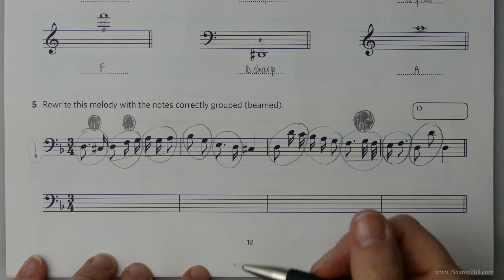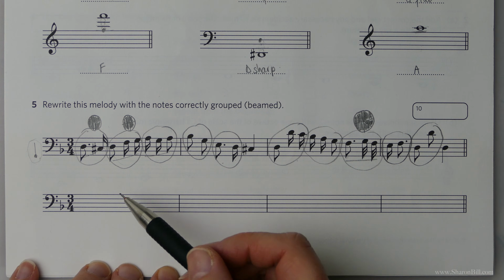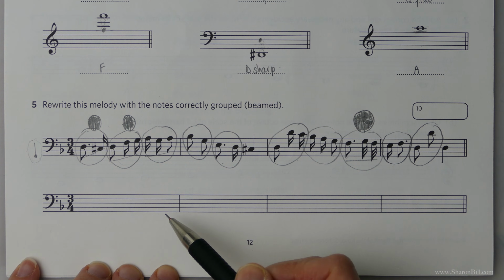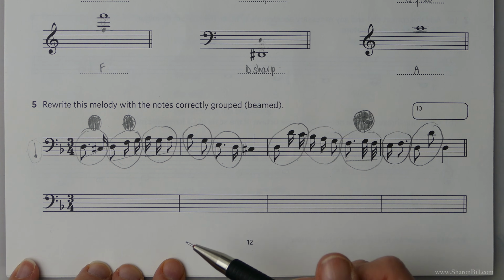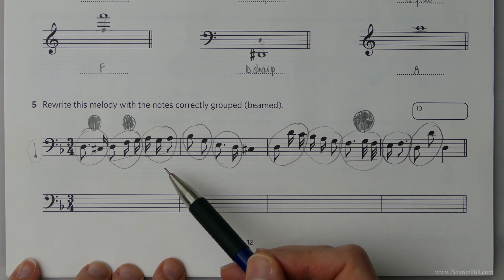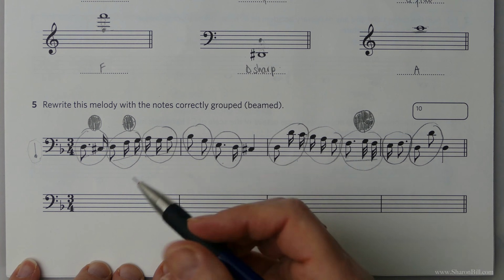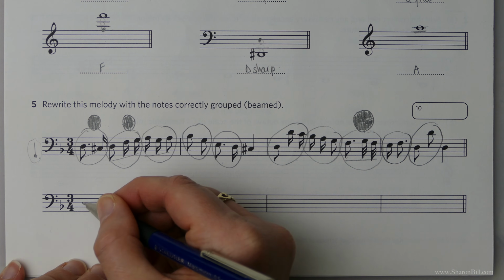Now I'm going to get the note heads in first of all for 2 reasons. One, just so I know I'm not going to run out of space, so I know that everything's positioned correctly. But then we're going to have some decisions to make about which way stems are going to go. And so I'm going to leave my brain free to think about that properly rather than trying to do everything all at once on the fly, as it were.